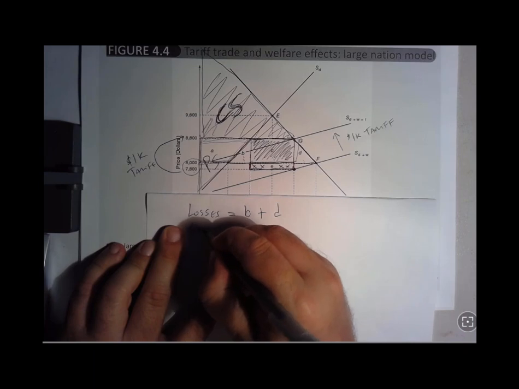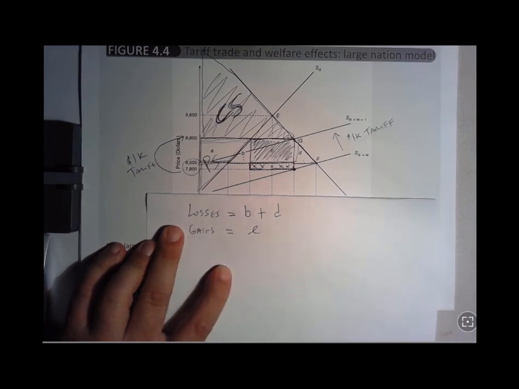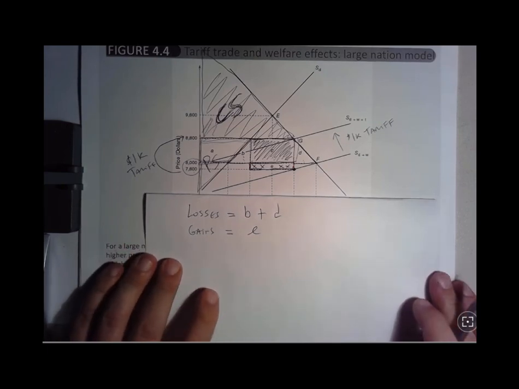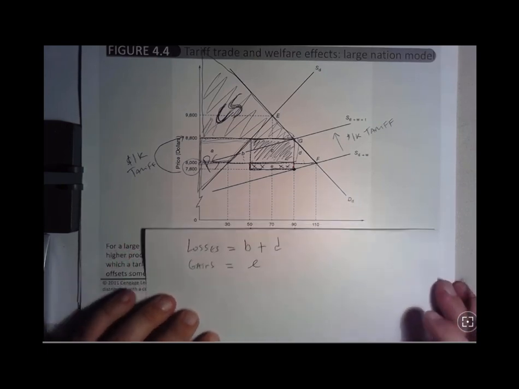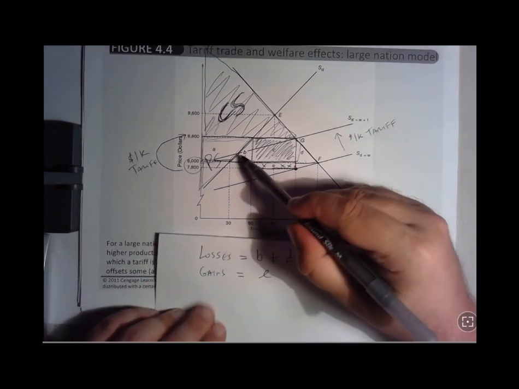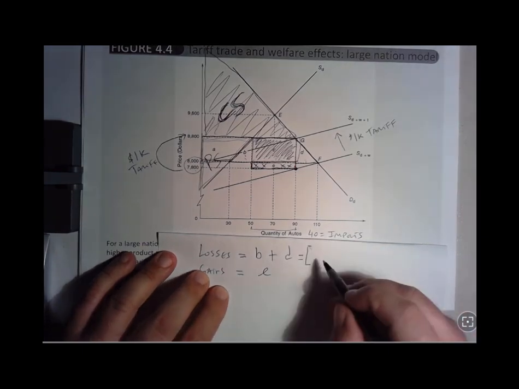The gains are equal to the improvement in the terms of trade, the discount we are getting because we are buying less. That has an impact on the equilibrium world price of this product. So let's play with these numbers over here. Area B, like before, we can compute as the area of the triangle.